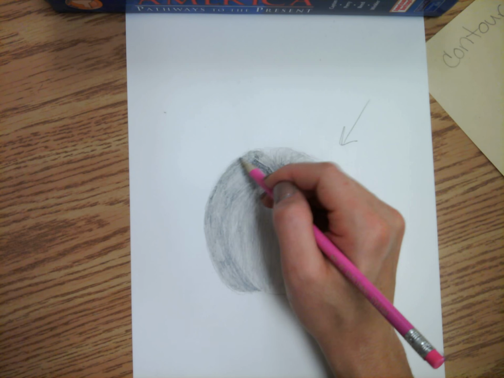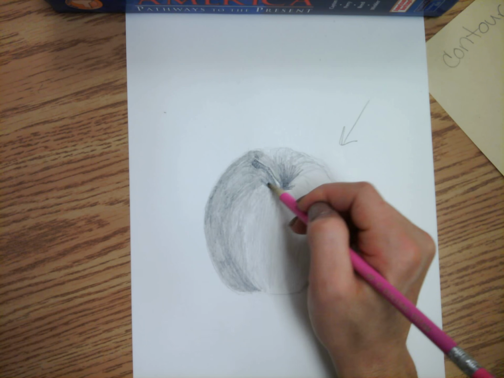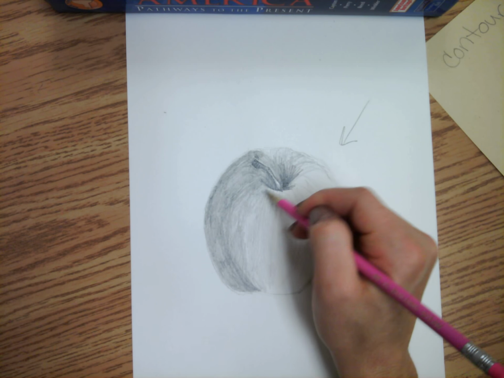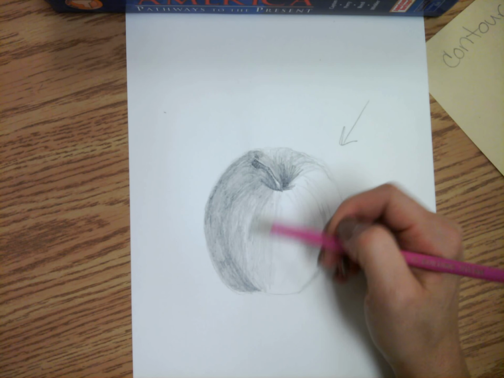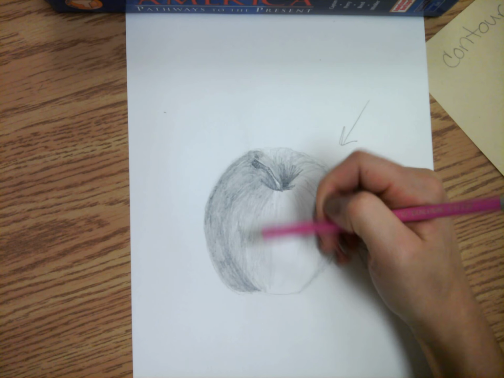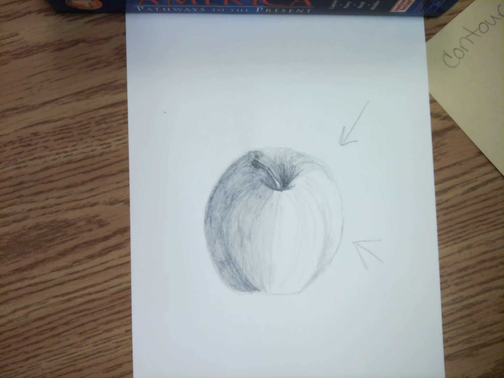So just keep in mind that as you add value, as you smooth out your apple, just always, always maintain shading in the same direction. You don't want a flat object. All right, so there's the beginning. I'm going to stop there.